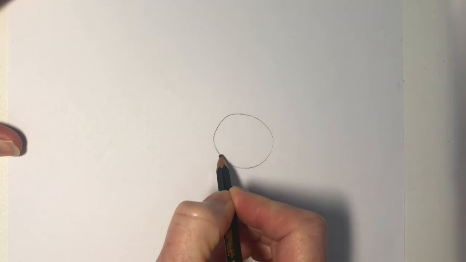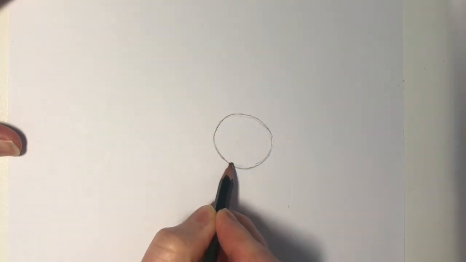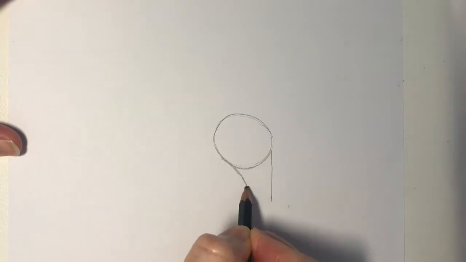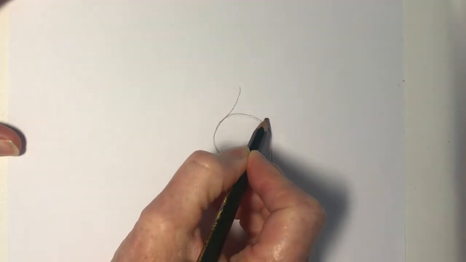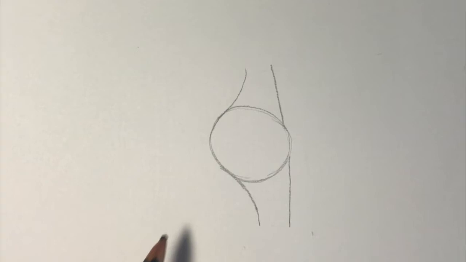I'm going to begin with the belly of the seahorse, so leave some room below it for the tail and above it for the neck and head. I'm drawing a circle, but if you would like to trace a quarter, that's about the size that I'm drawing. These two lines are coming from the circle and leading up to the neck and leading down to the tail. Now is a good time to stop the video and try to catch up to where I am now.